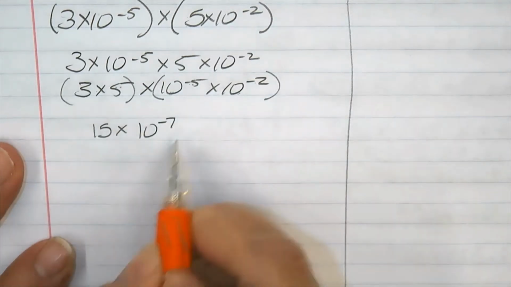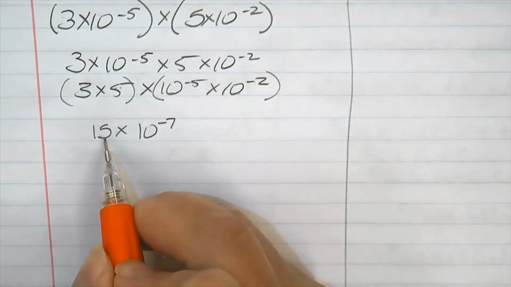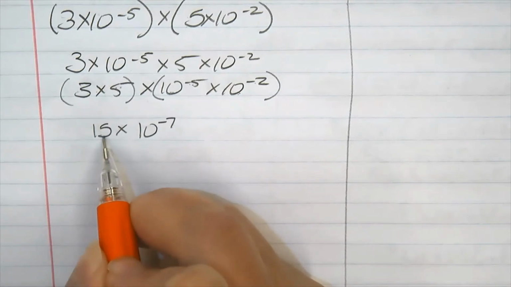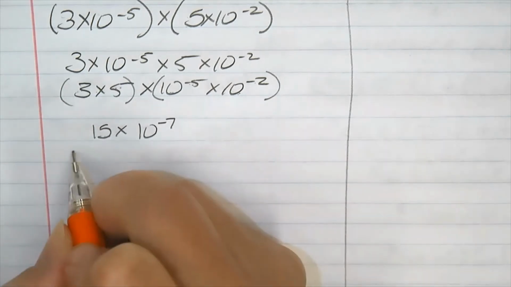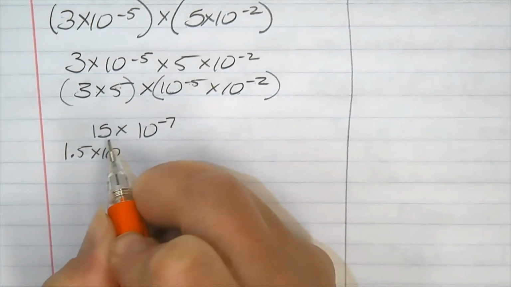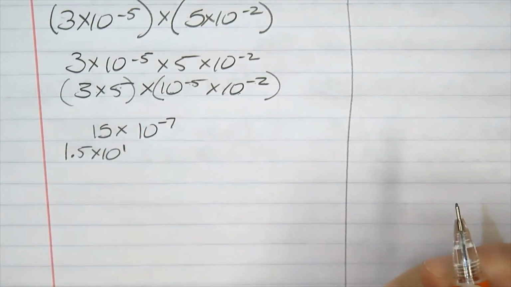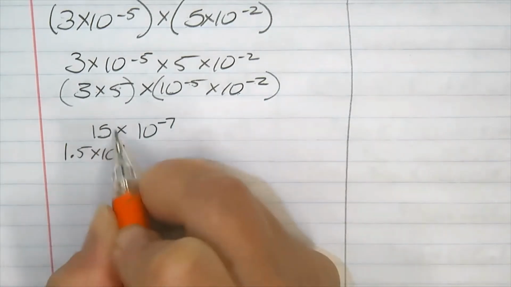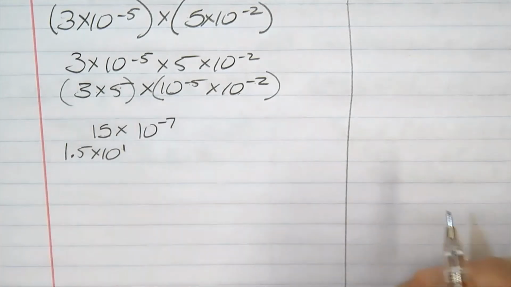But this is not in scientific notation because this is greater than 10. So I need to rework this so that it's in scientific notation. So I have 1.5 times 10. I moved my decimal to the left, so my exponent is positive. Since my factor was greater than 10, my exponent is positive.